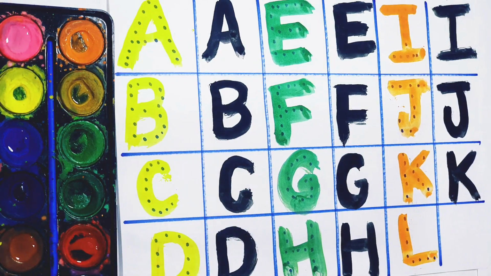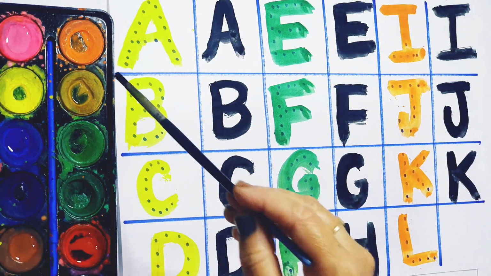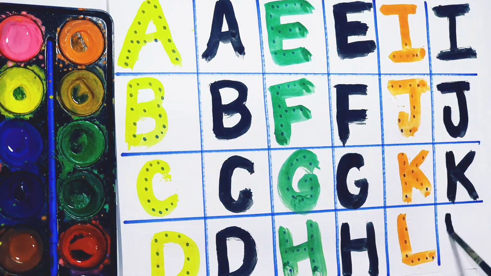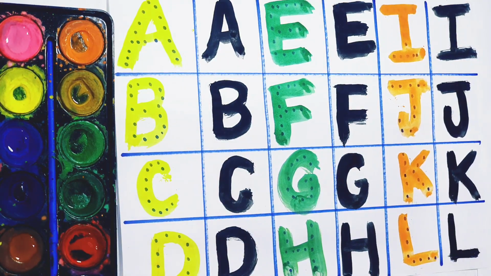L for lemon. L for lemon. L for lion. L for lion.